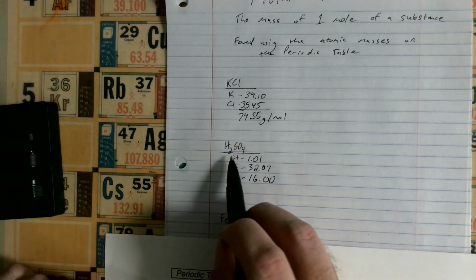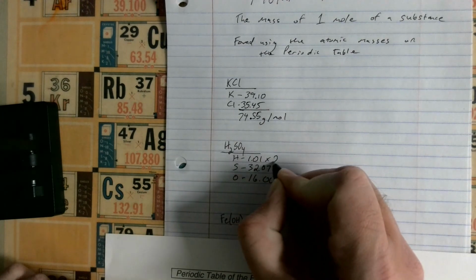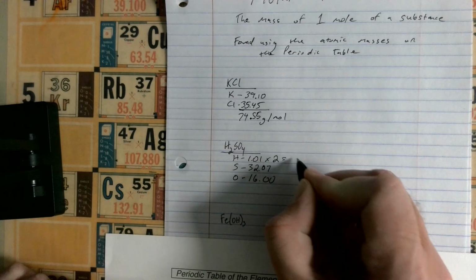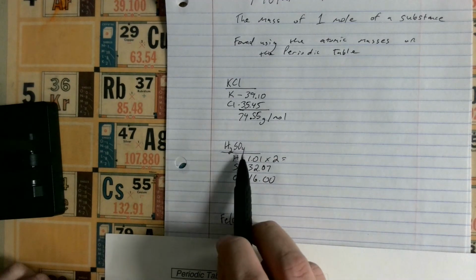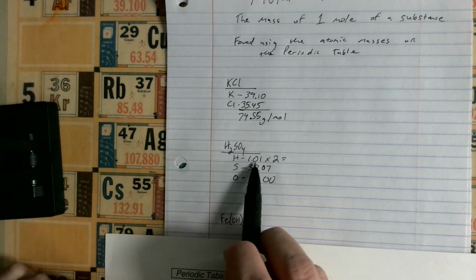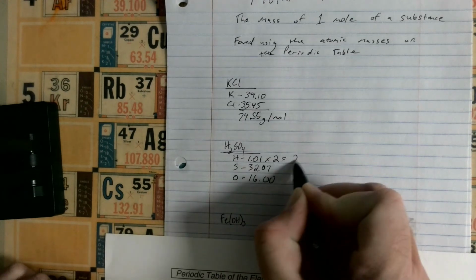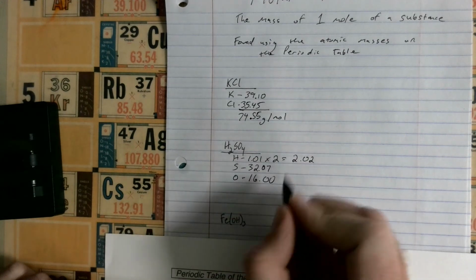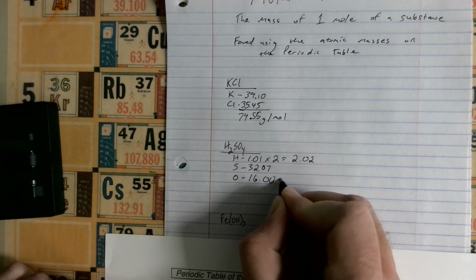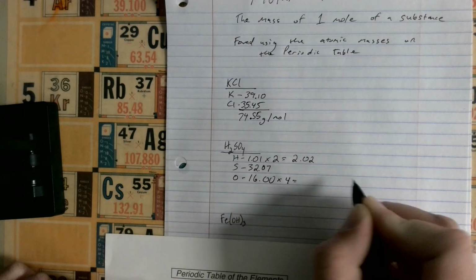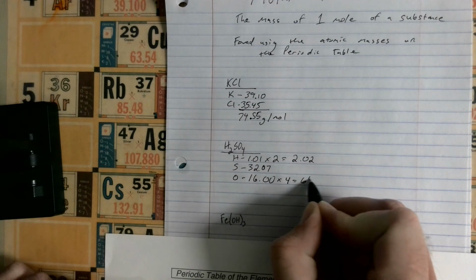So we have 2 hydrogens. When I have a subscript, I'm going to multiply those numbers by their mass. So I have 2 hydrogens, each one's 1.01, so that would give me 2.02. Oxygen is 16, and I have 4 of those, so that would be 64.